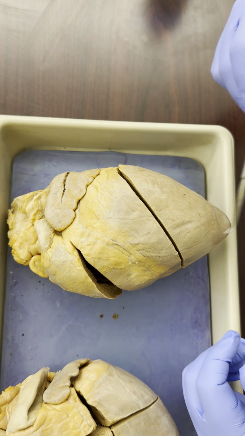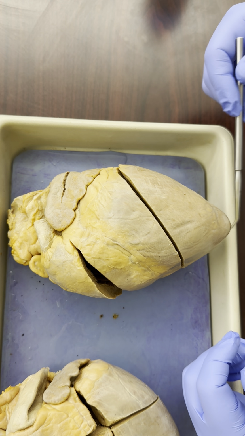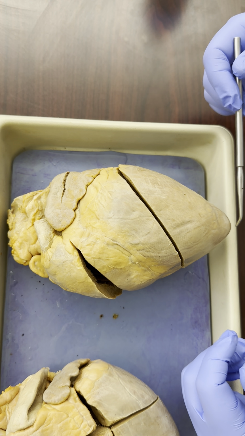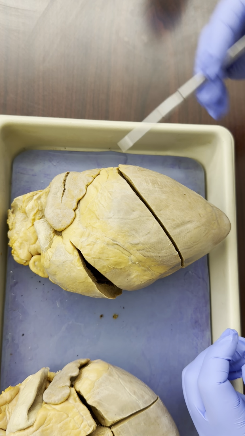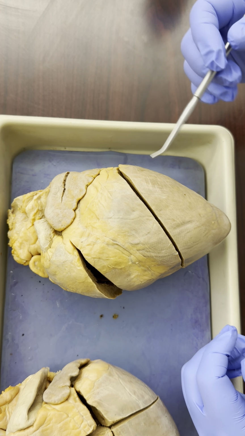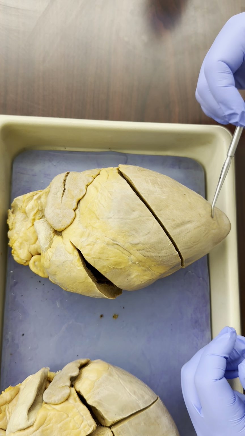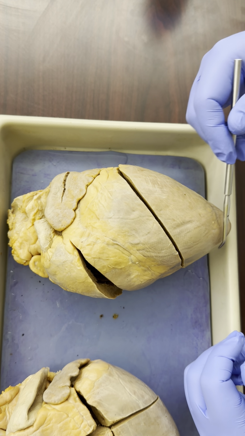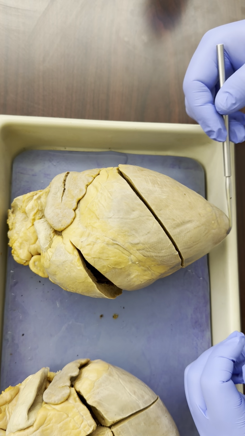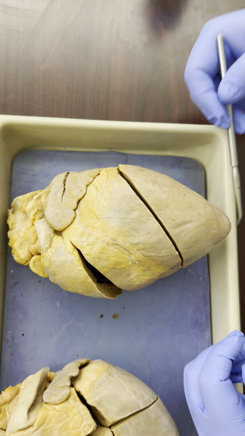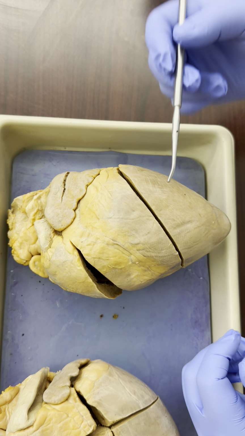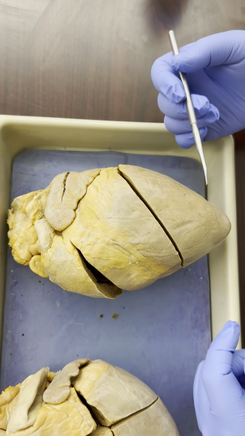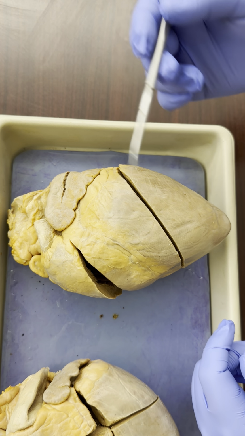This is called the apex, and the apex usually points towards, they say, the left hip. Not quite exactly, but generally points towards the left hip. But we could say that in general, the apex of the heart is the inferior side. So it points downward when you are standing up.